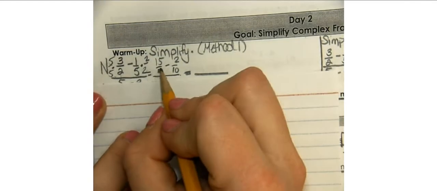To 1/5, I need to change a 5 into a 10, so I'm going to multiply 5 times 2, and whatever you do to the bottom, you have to do to the top. 1 times 2 is 2, and 5 times 2 is 10. So now I have myself a common denominator. Now I'm going to write a little equal sign, and I'm not ready to talk about the denominator quite yet. I'm just going to turn that top fraction into its own single fraction. 15 minus 2, that is 13, so we end up with 13/10. I'm going to stop right there and now work on just my denominator.